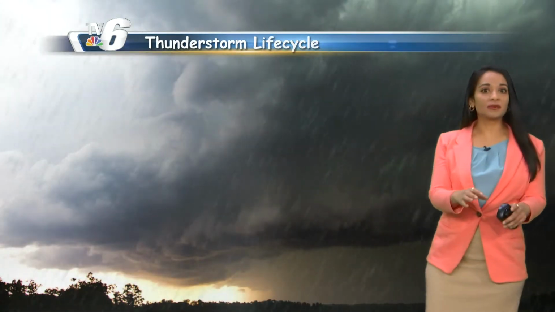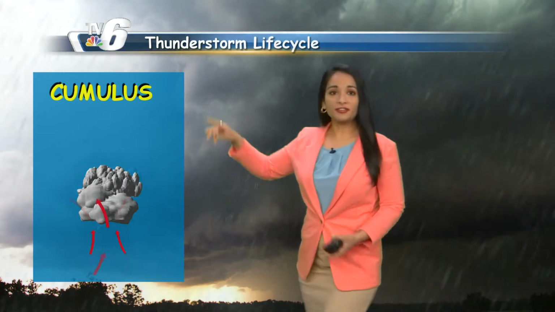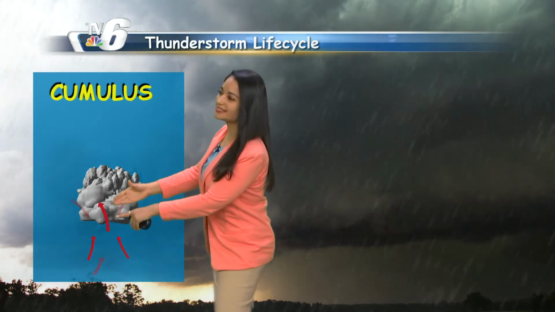So now that we've talked about thunderstorm ingredients, those are all the ingredients that you ideally need to have a thunderstorm to develop and certain types of thunderstorms to develop. But this is the life cycle of a thunderstorm. It starts off in the cumulus stage. It's stage 1. And that's when you have warm, moist air rising up, and that warm, moist air and that water vapor cools and condenses and forms into a big cumulus cloud. At that point, you have the warm, moist inflow dominating. That's what we call an updraft.